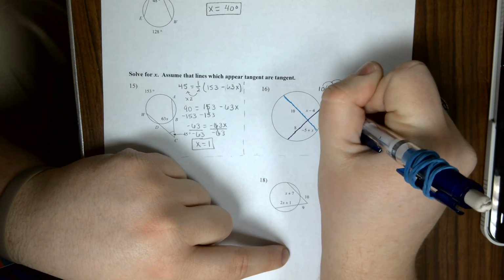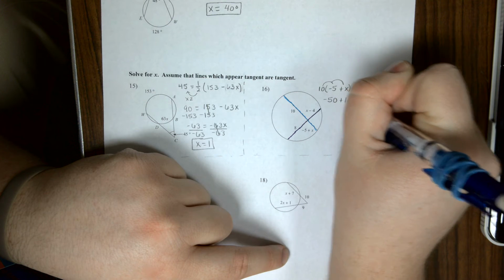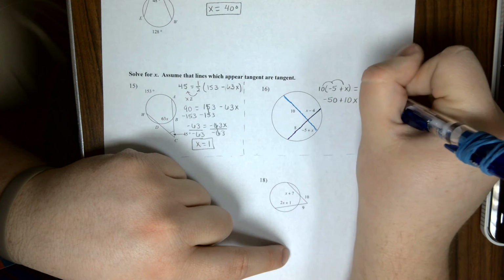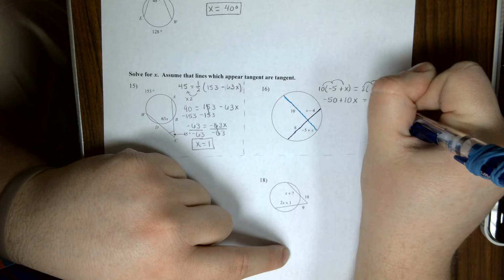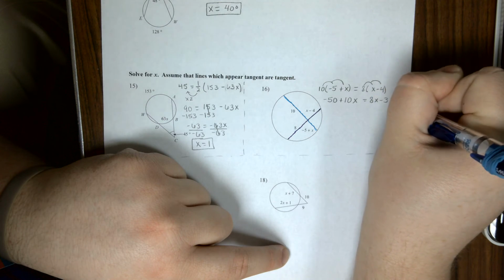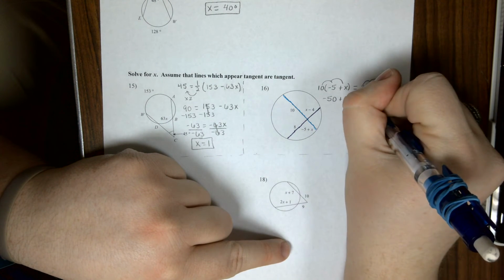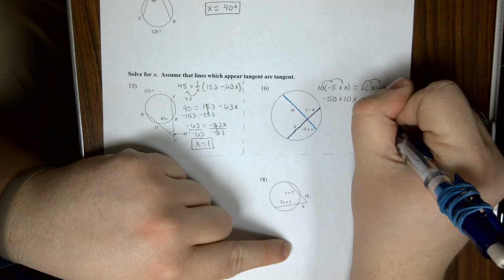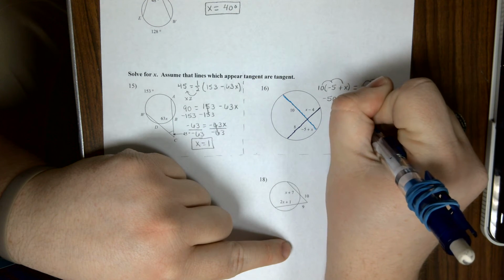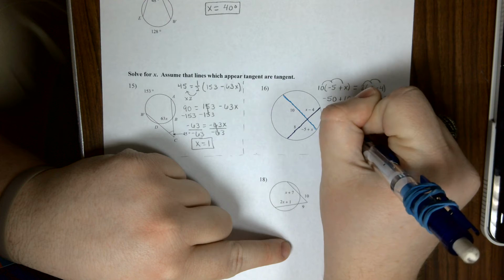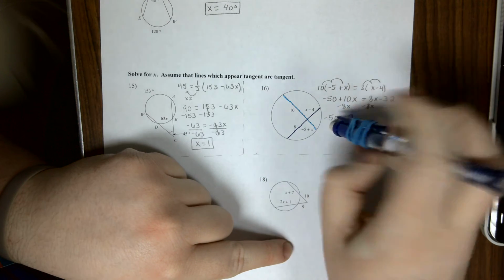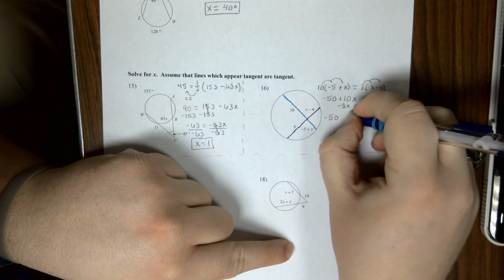Now we'll distribute. Let's move the smaller x first. Oops, I can't read.